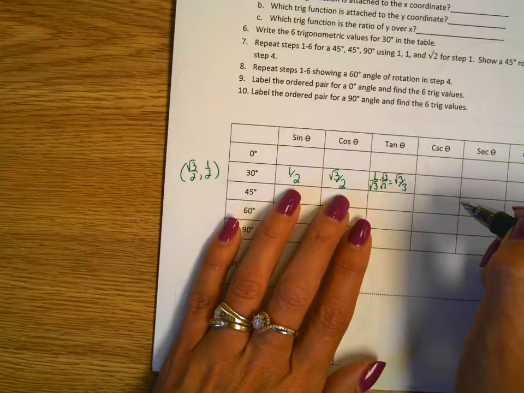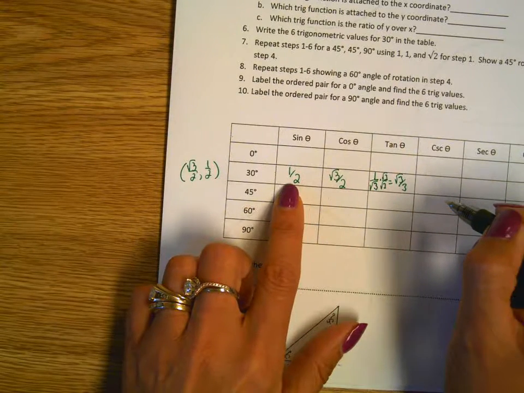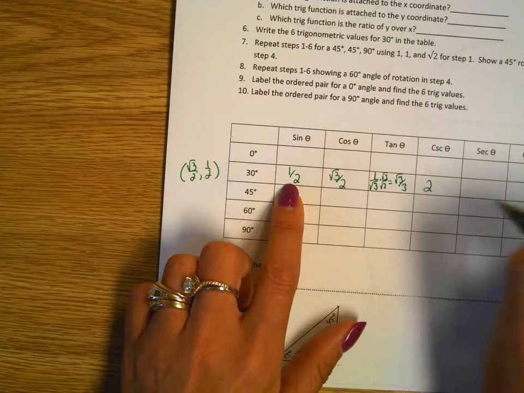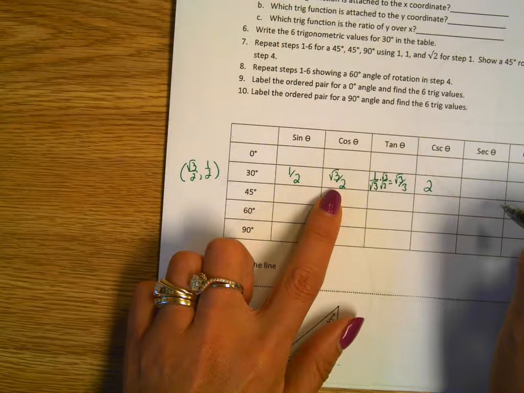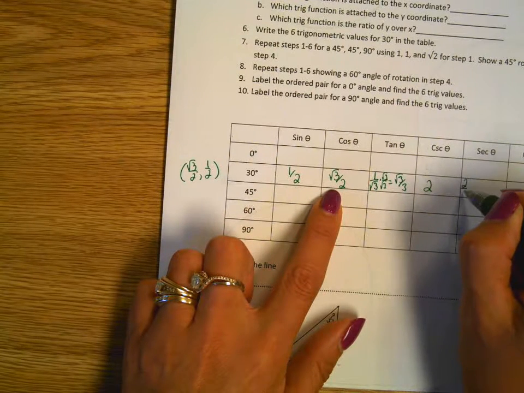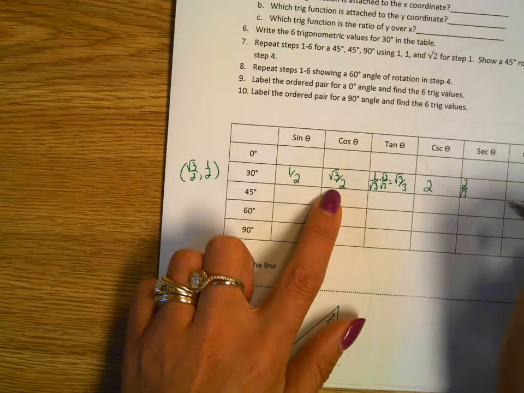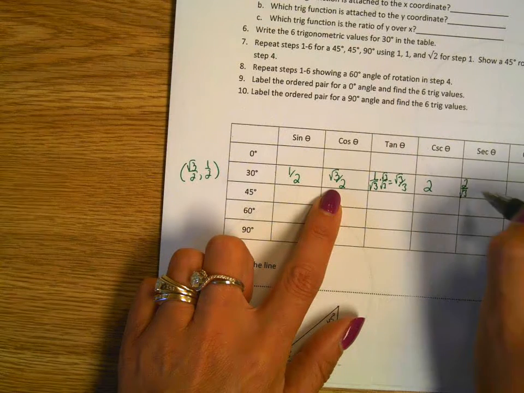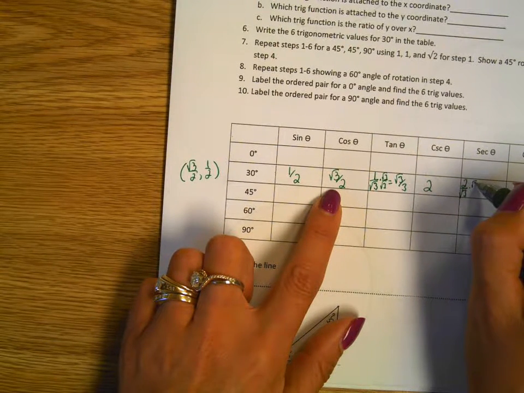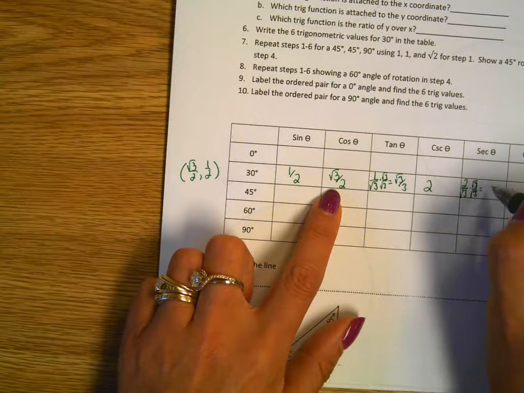And then we take the reciprocal of all of these. So 1/2 flipped over is 2. And we'd have 2 over square root of 3. Hit it with a 1. If you can see it in your head, that's great, and you don't have to write this down. Hopefully you're getting there. 2 square root of 3 over 3.